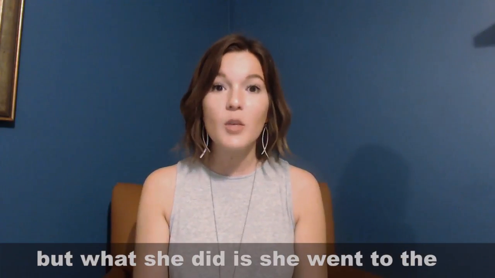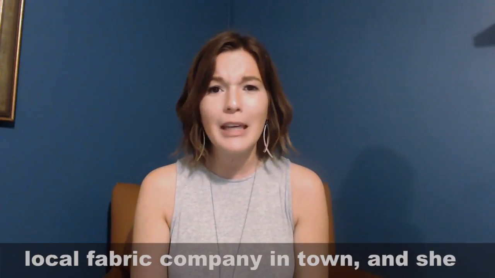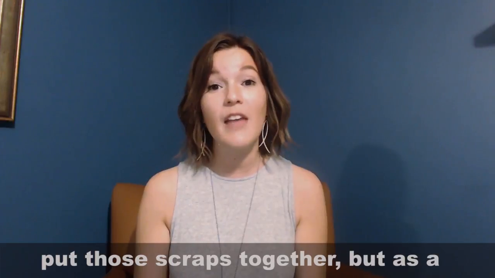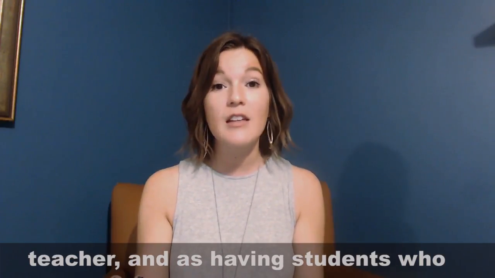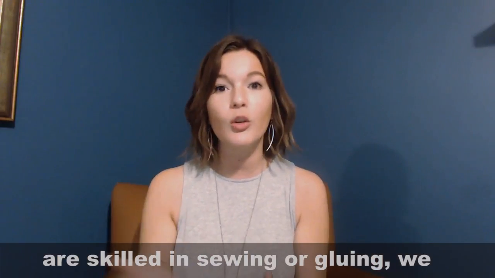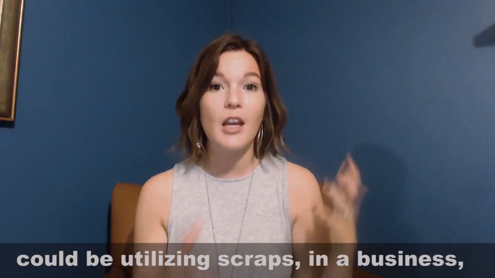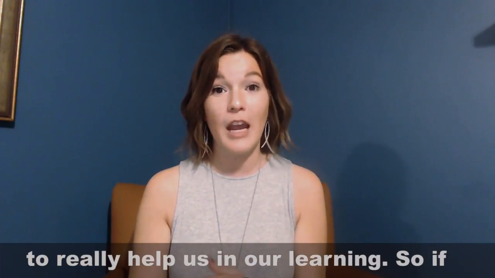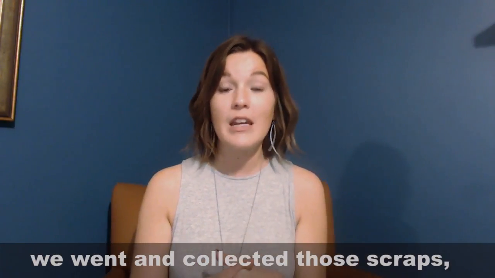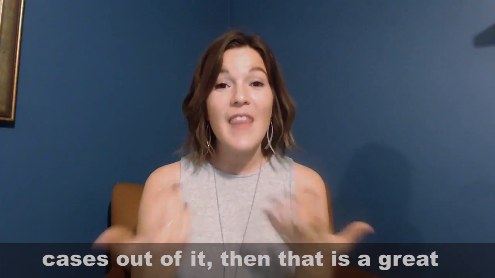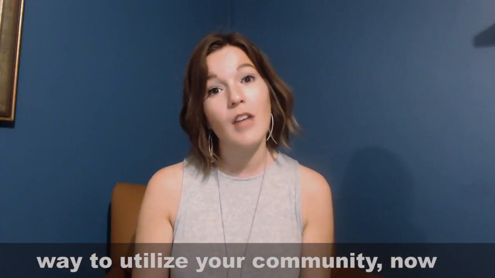But what she did is she went to the local fabric company in town and she asked if they had scraps. And so she put those scraps together. But as a teacher, and as having students who are skilled in sewing or gluing, we could be utilizing scraps in a business to really help us in our learning. So if we went and collected those scraps and then were able to make pencil cases out of it, then that is a great way to utilize your community.